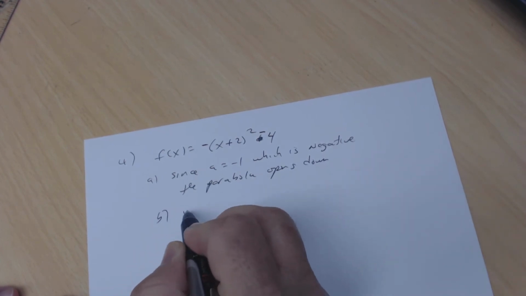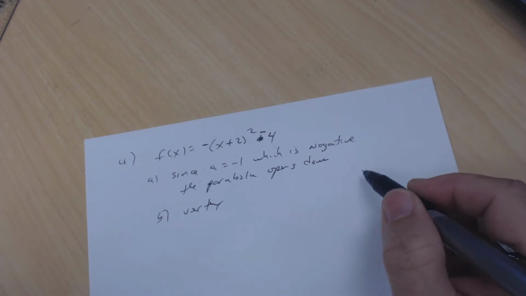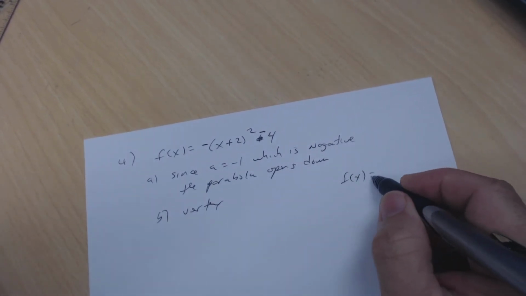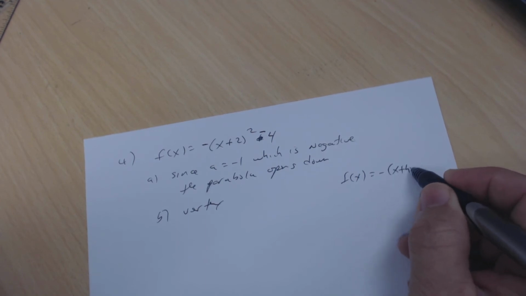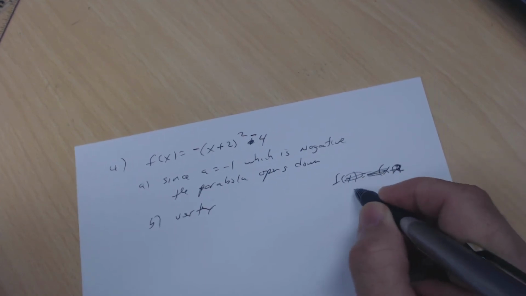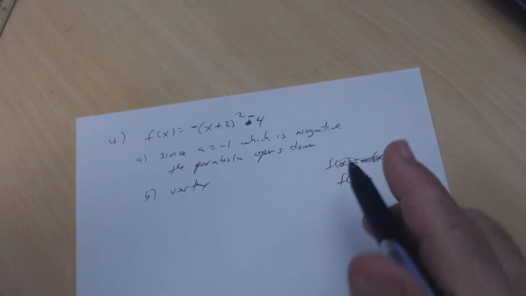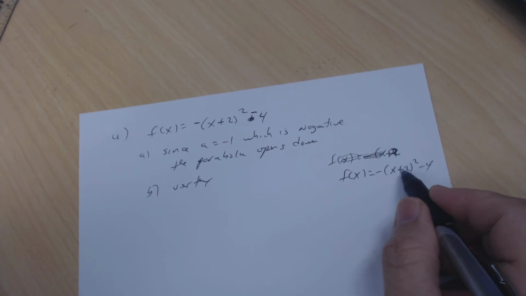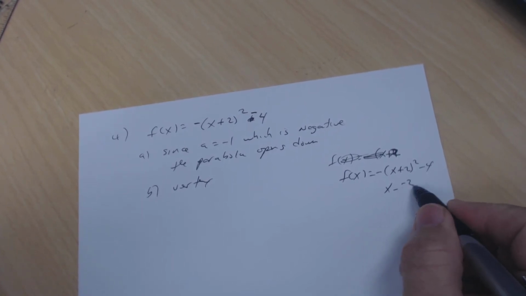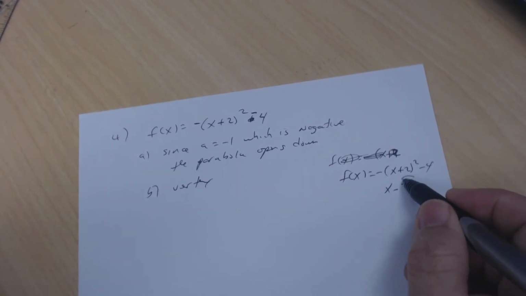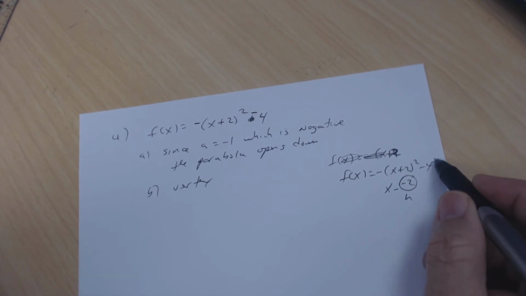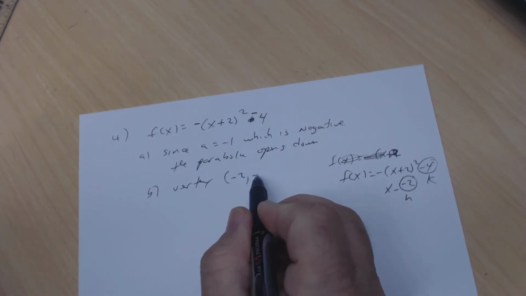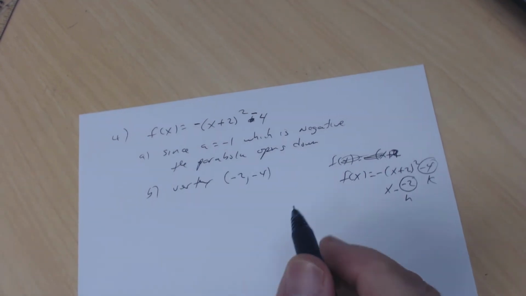Okay, part B, the vertex. All right, so just be a little bit careful. Remember, this is what we had. So I'm going to go ahead and just write the function over right here. So we had this as our function. That's a 2. All right, so that's x plus 2 squared minus 4. So you may want to rewrite this. Remember, this is going to be x minus a -2. Okay, so this right here is your h. And this right here is your k. So the vertex is -2, -4. All right.